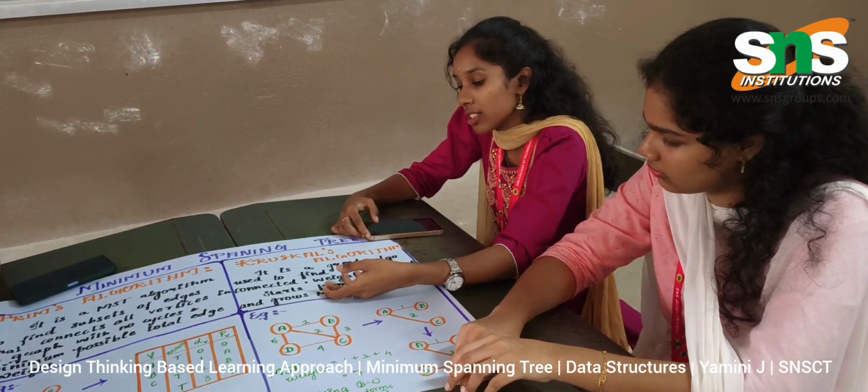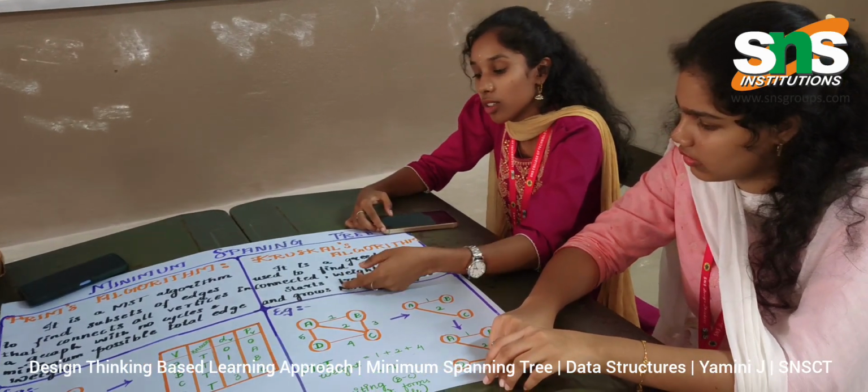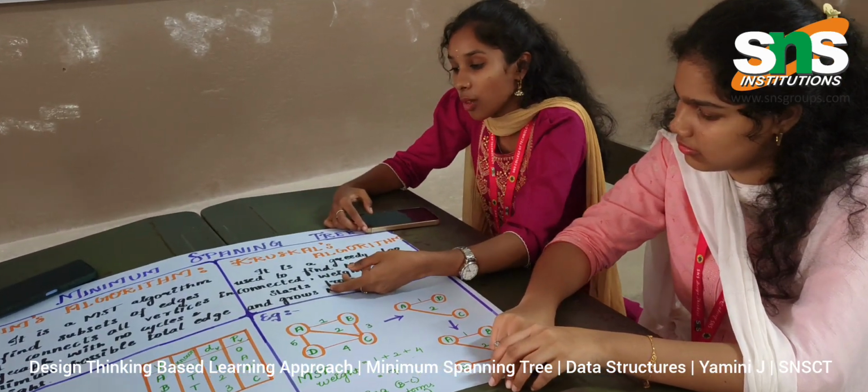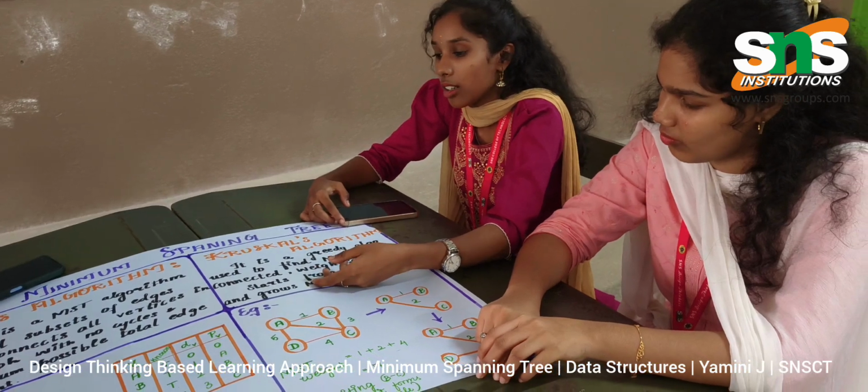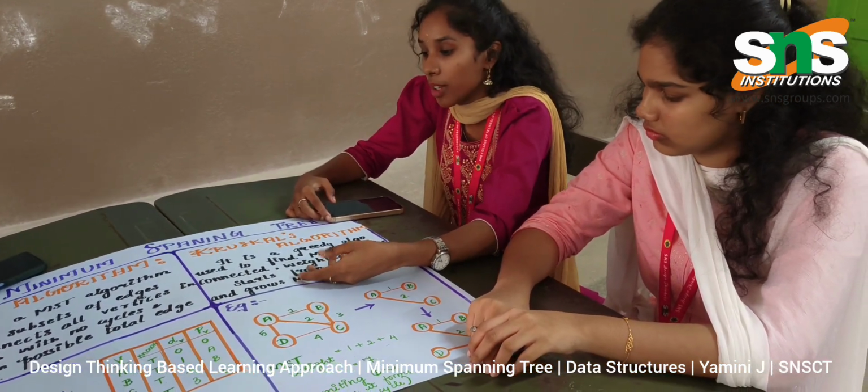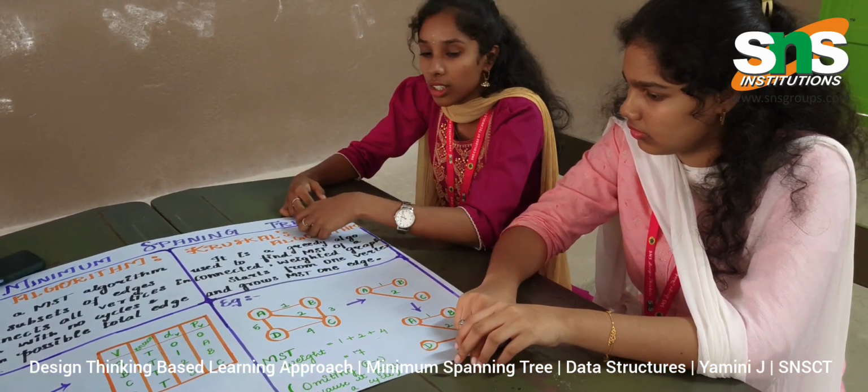So this is a minimum spanning tree algorithm to find a subset of edges which connects all the vertices in a graph without a cycle between them, and it also helps to find the minimum possible total edge weight.